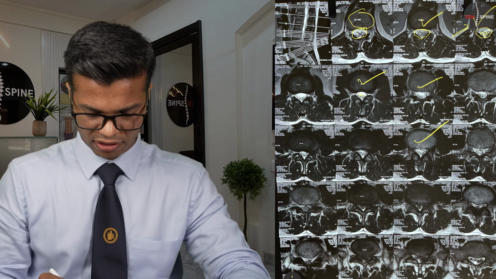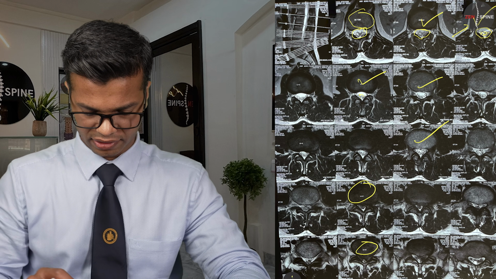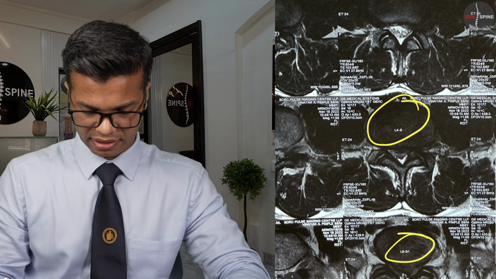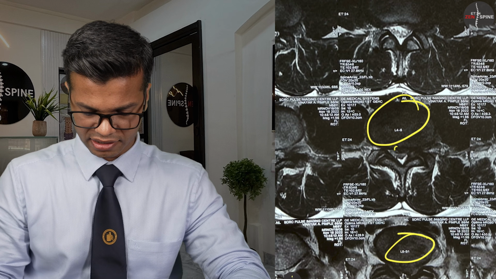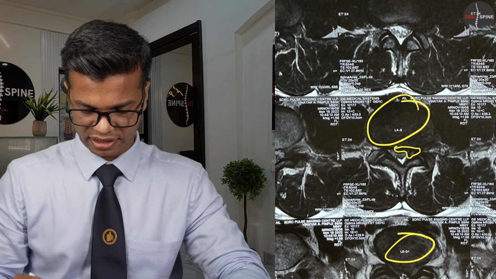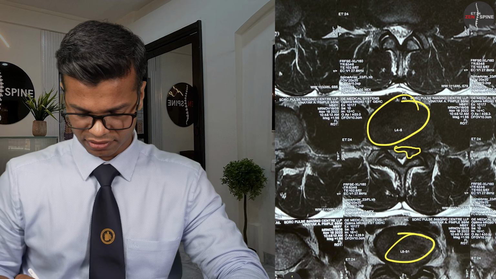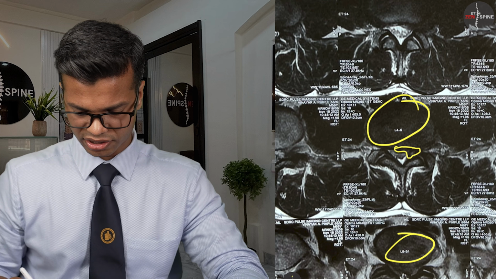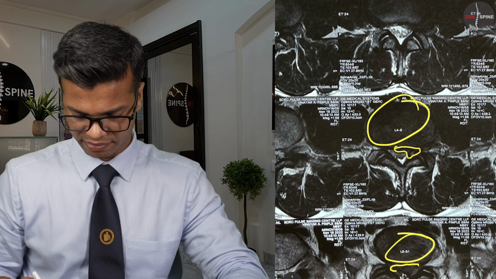But when you come to L4, L5 and L5, S1 level, you can see here that the disc fragment which is herniated is almost protruding this much into the canal and occluding the space of the canal and pressing on the nerves. Same is the situation here at L5, S1 level, where the disc is almost occluding this much space in the canal. So this is how the MRI of lumbar disc herniation looks like.